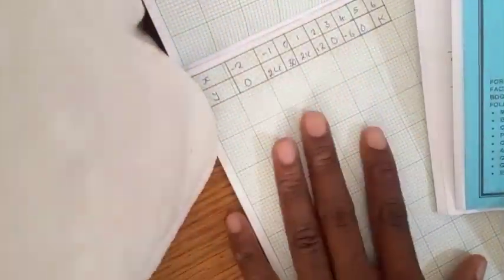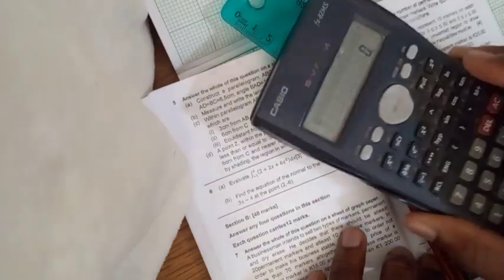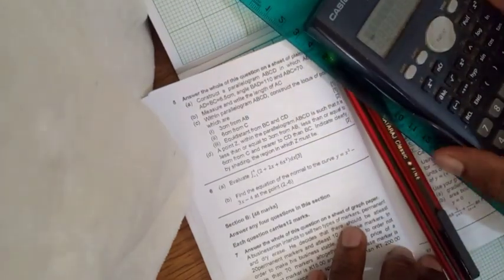Now, cubic function comes in two different ways. The first one is this one, which I want to show you. This was a 2022 paper 2 internal. We can see at this kind of a question 8A, answer this part of the question on a sheet of graph paper. So you need to have a graph paper or a graph pad, which is this one. And then you also need to have a pencil and a pen and also a ruler and your calculator as well as an eraser, so that you are able to answer this question effectively.